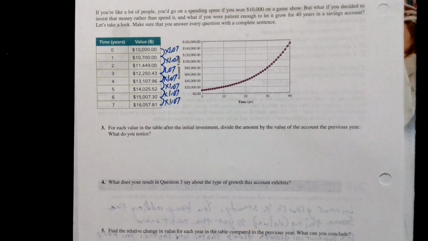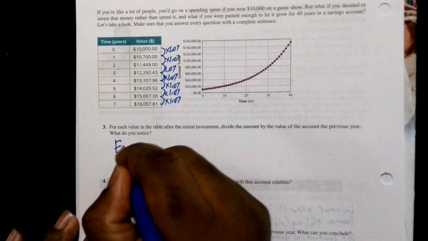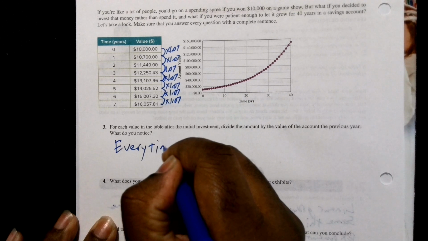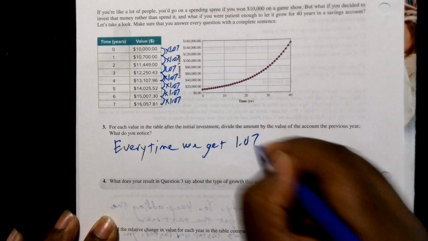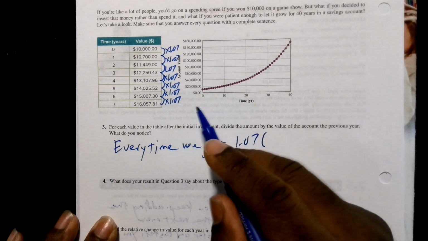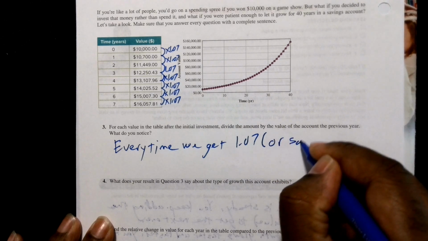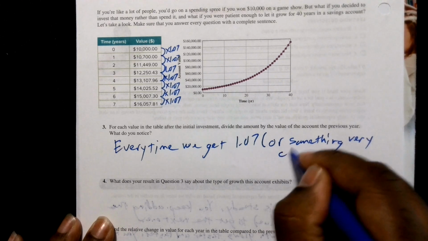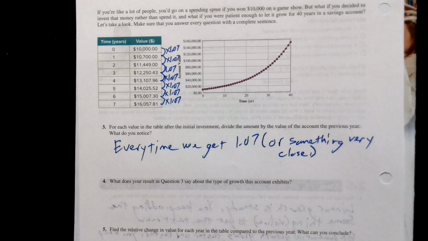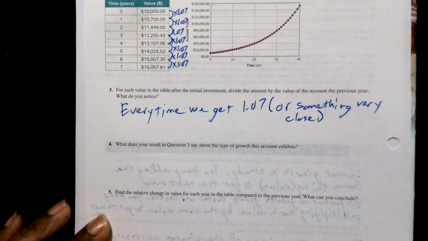Okay, now, so what do we notice? Every time we get 1.07, and then some of them would be estimates to get the 1.07, so we'll put or something very close. Okay, now it says, what does your result in question 3 say about the type of growth this account exhibits?